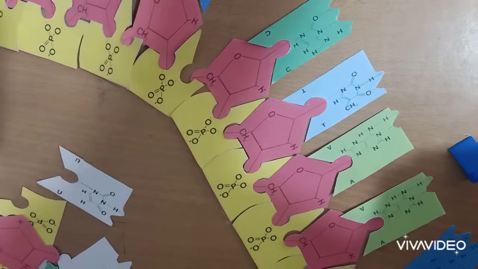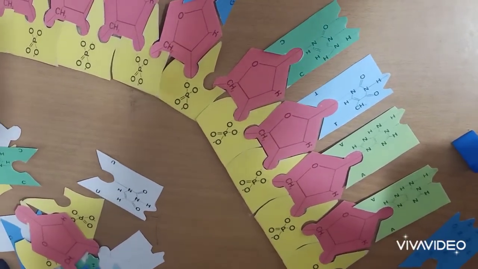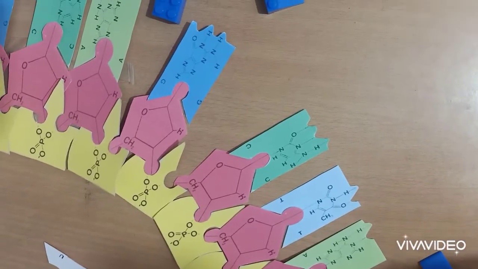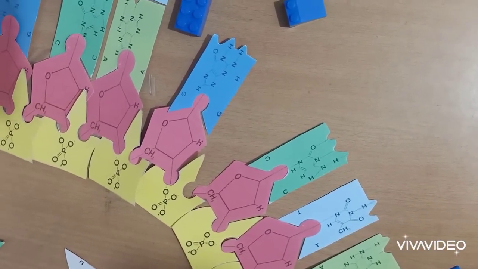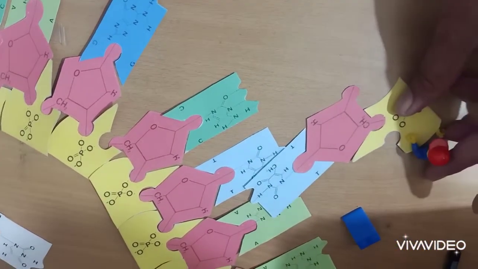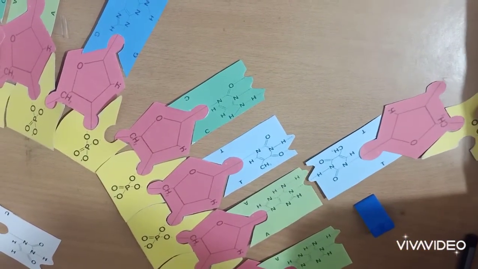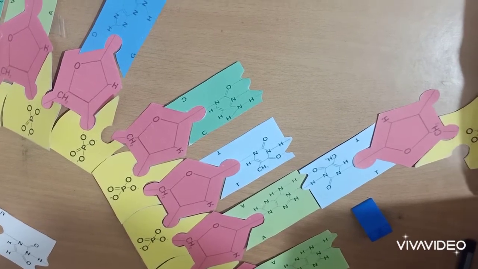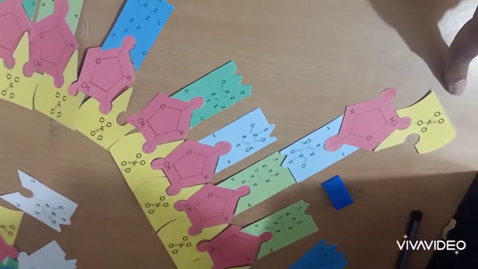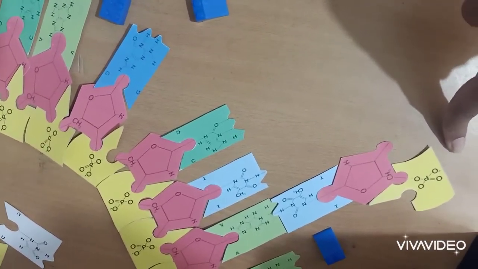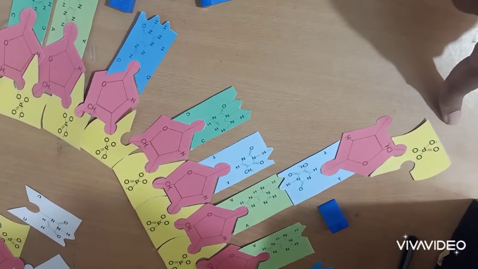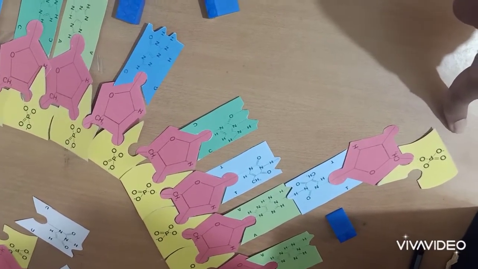The DNA polymerase will bring the thymine over here and put it into position. The nucleotides are triphosphates. The two phosphate bonds are broken, which also act as an energy source for this polymerization reaction.